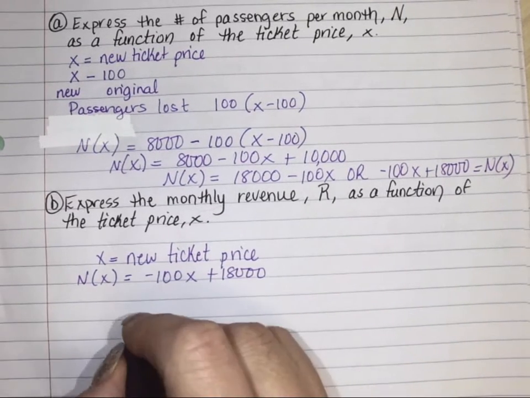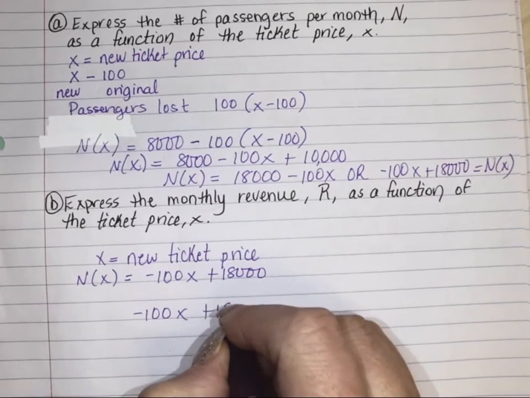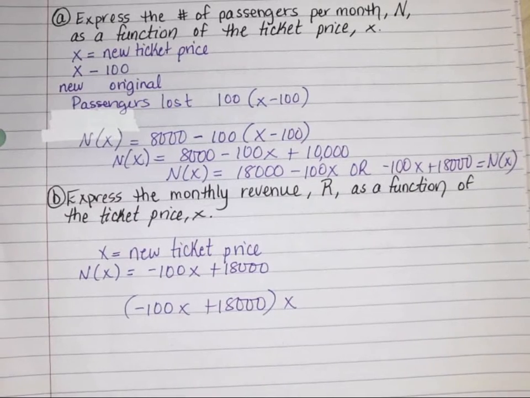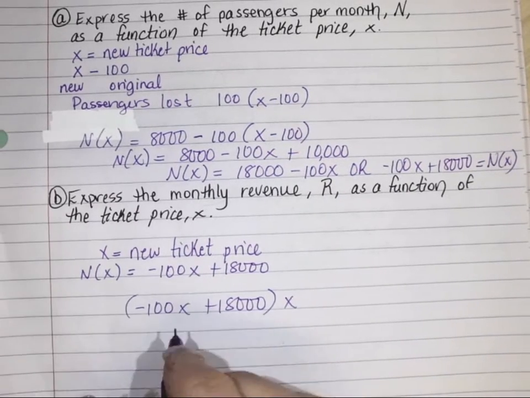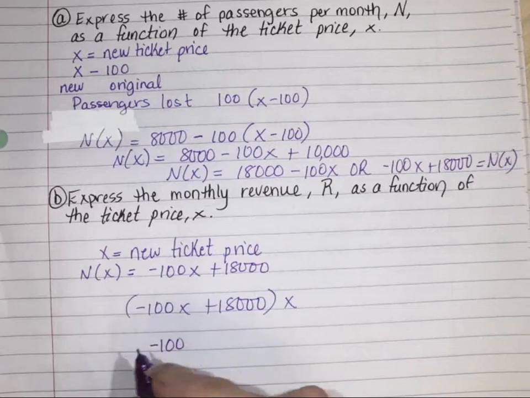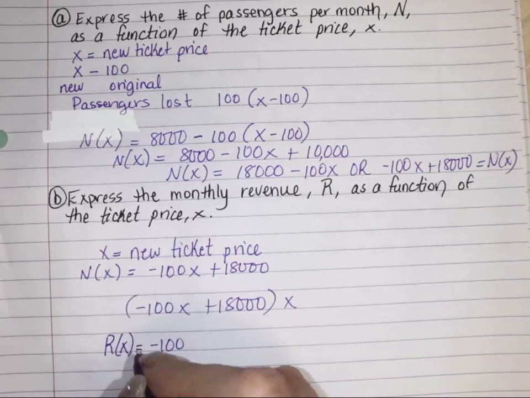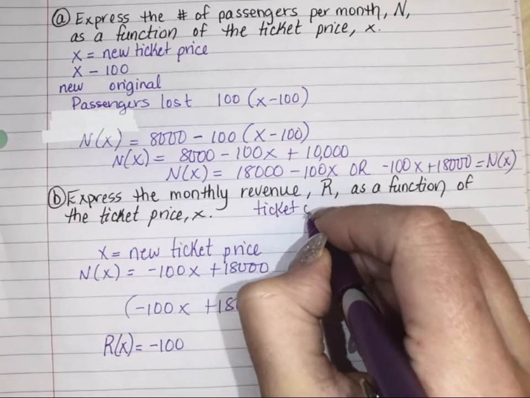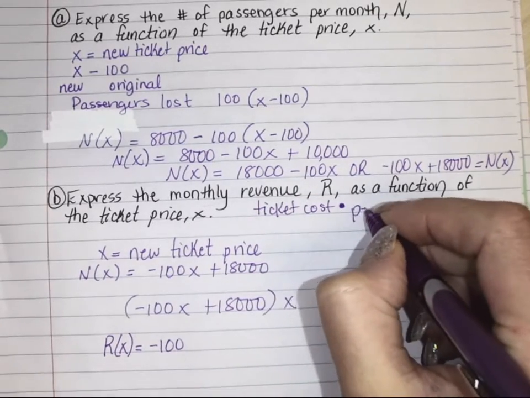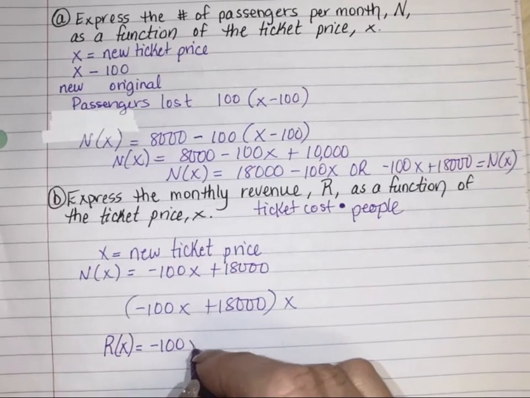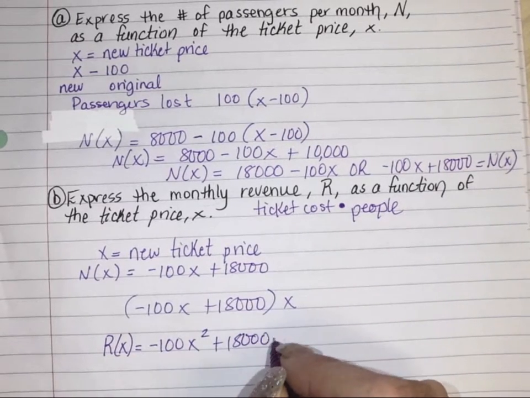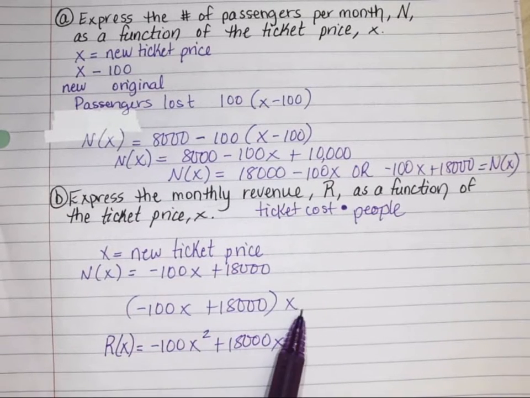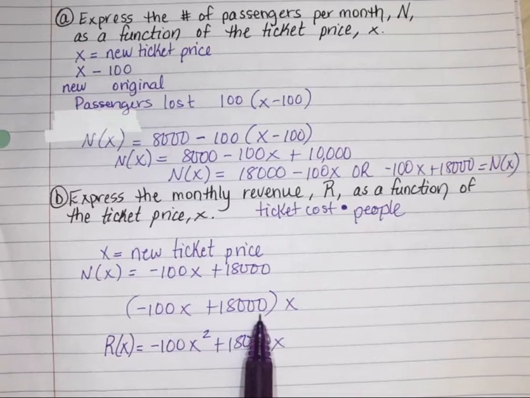So let's take and multiply these two together. So you're going to say the amount of people times the amount of each ticket, and then distribute. So revenue is ticket cost times the amount of people that you have. So negative 100x squared when you multiply those, and then plus 18,000x.